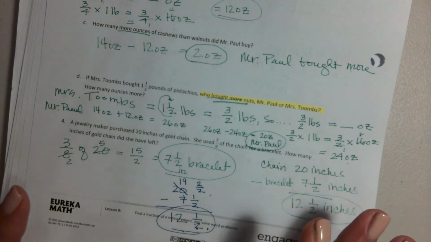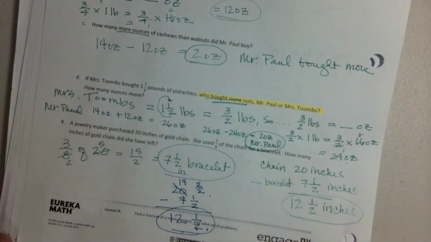Homework is going to go exactly with this. So if you just went through and completed this independently, checked your work, you should be able to take on that homework with confidence. Good luck.